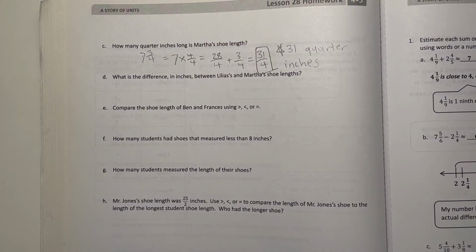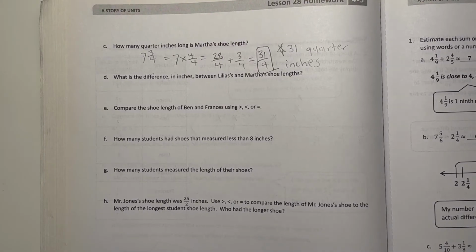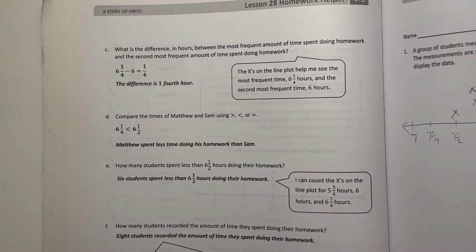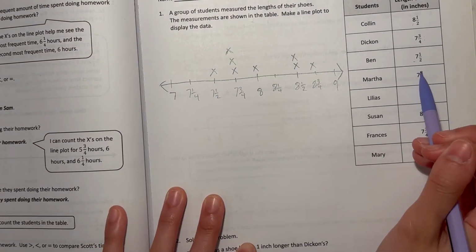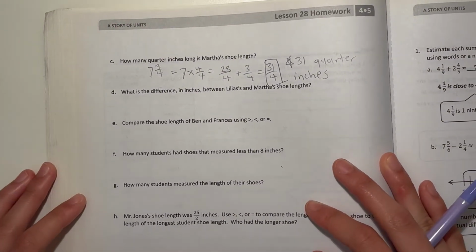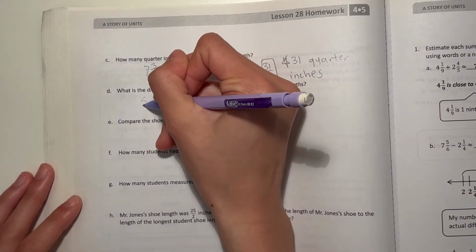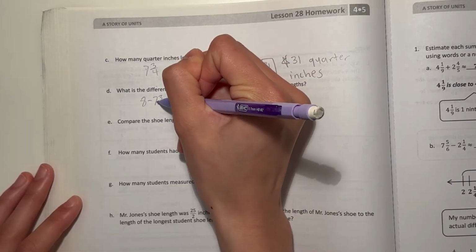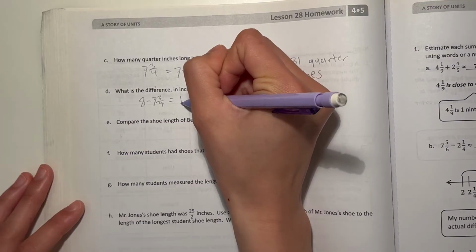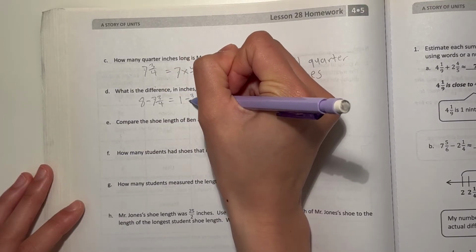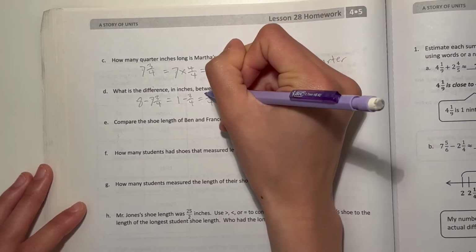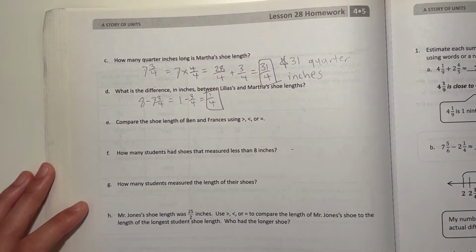Alright, now D. What is the difference in inches between Leah's and Martha's shoe lengths? Leah's is 8 and Martha is 7 3/4. So difference, we're subtracting. 8 minus 7 3/4. 8 minus 7 is 1. So now it's 1 minus 3/4, which would be 1/4. So 1/4 is our answer.